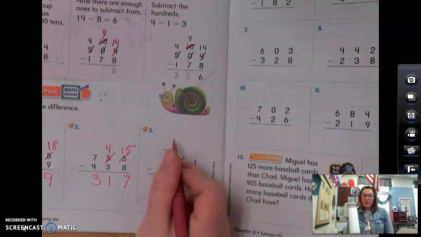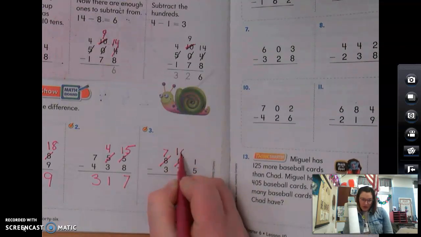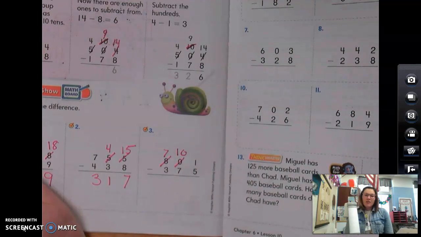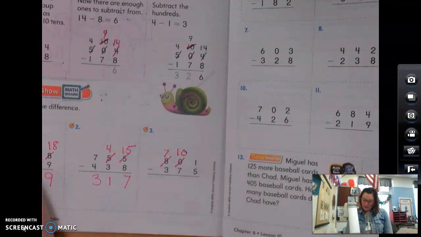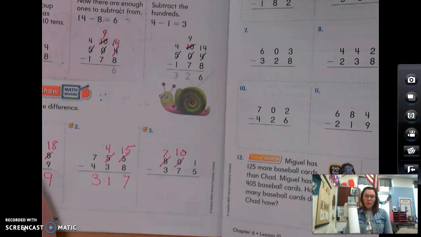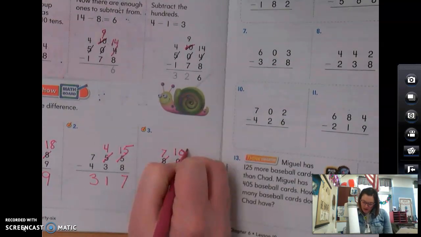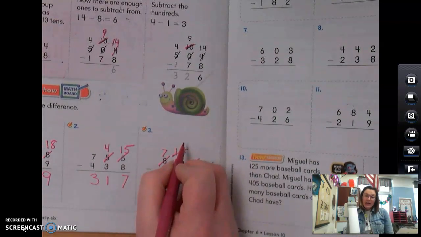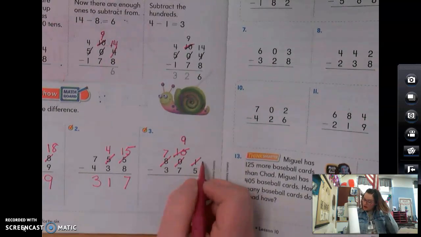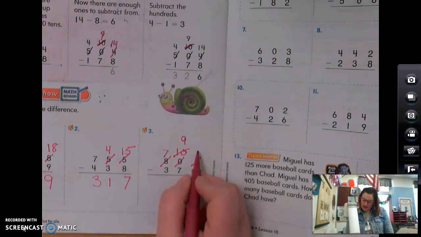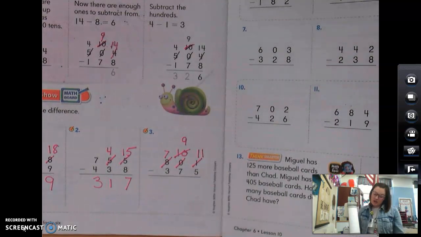And then I need to regroup that 100 into 10 tens. So that's just coming over here. When you add 10 to 0, you get 10, right? Okay, so now the whole point of this is I still didn't have enough 1s. So now I need to cross out the 1 and cross out the 10. The 10, you go 1 less, so that would be 9. And then the 1 becomes 10 more, which would be 11. Now I think you're good to subtract.